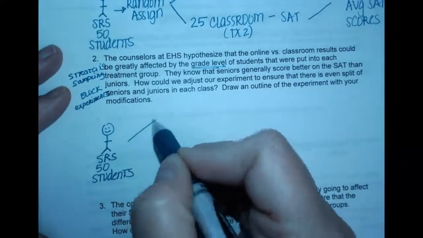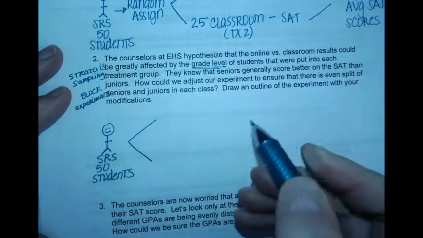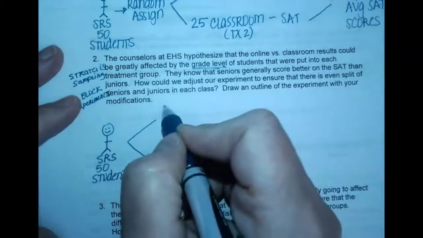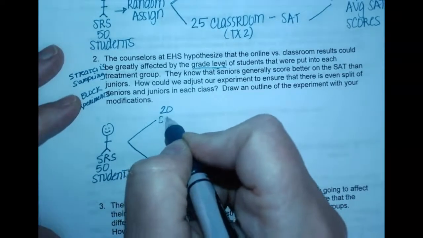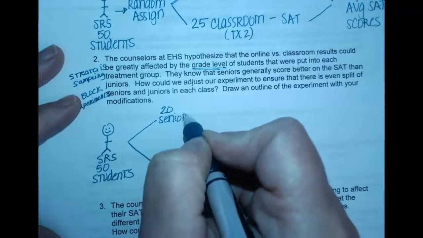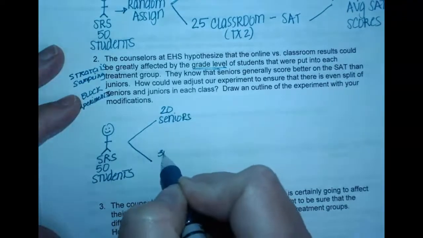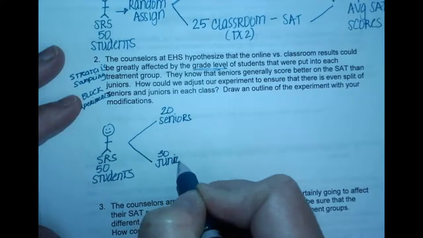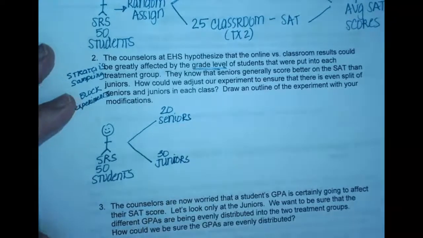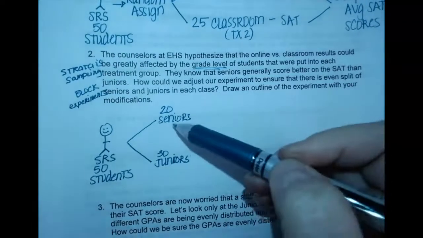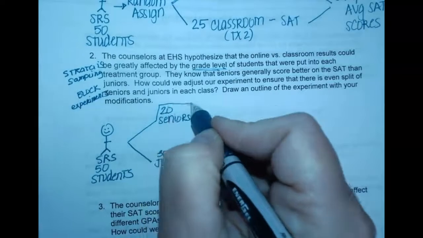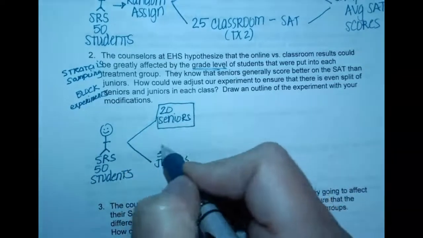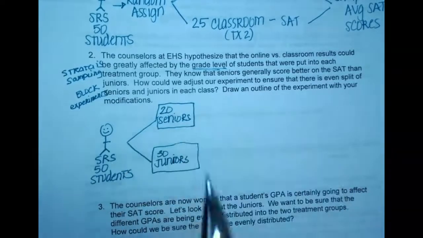There's nothing random about that. So we're going to say we have 20 seniors and we have 30 juniors. It's not exactly half and half, but it's not too far off, so it's not too terribly bad. Okay, so these are what we call our blocks. So if you kind of think about it, I've created it like this.